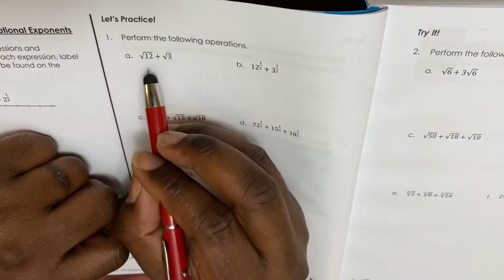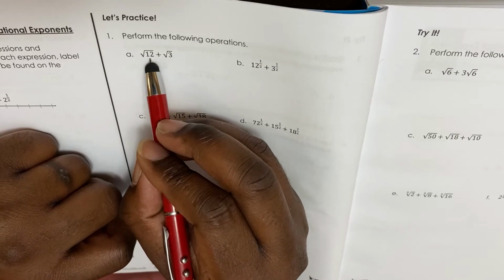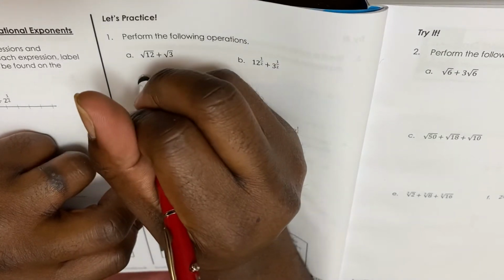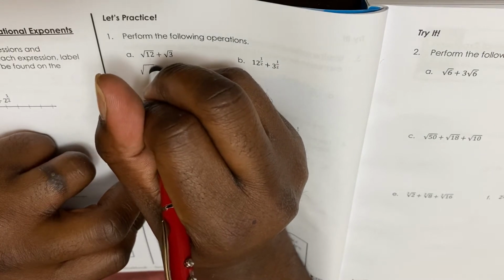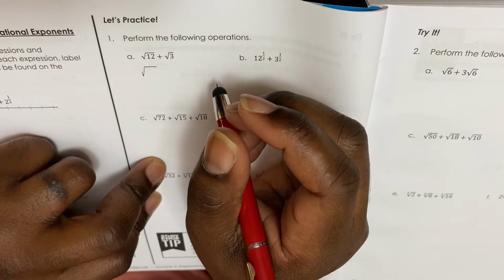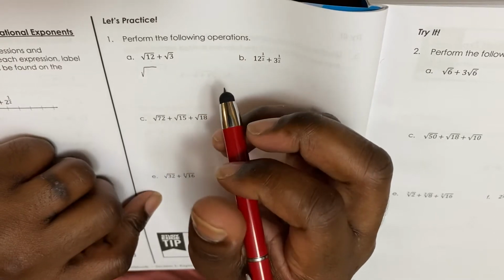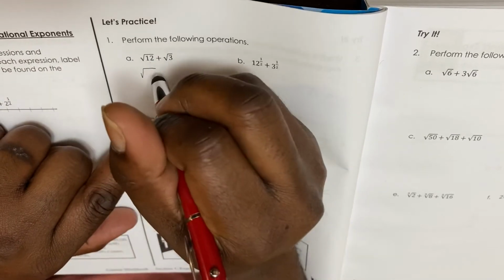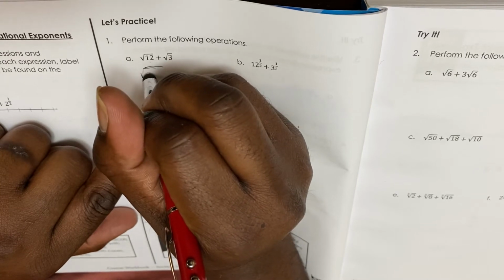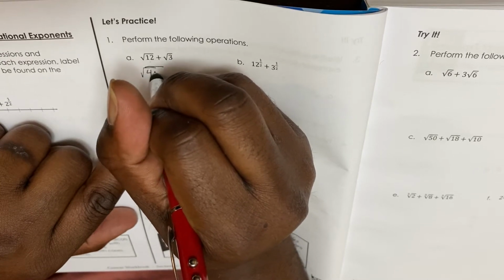So you look at the bigger number, which is 12, and you try to break 12 down. You look at the factors of 12 and pick out which factor is a perfect square. When we say a perfect square, we mean you can take the square root of that number. That will be 4, and 4 can divide 12. So 12 is the same thing as 4 times 3.